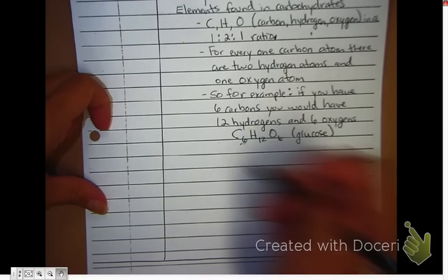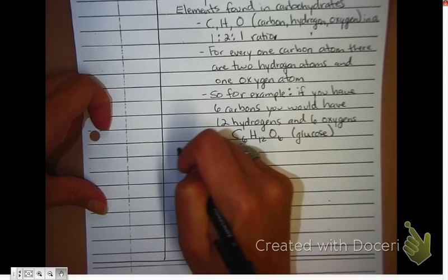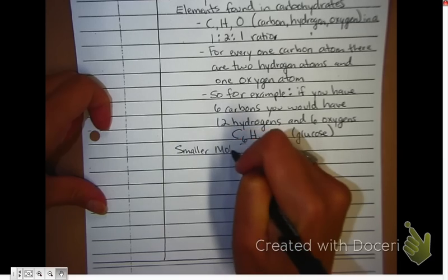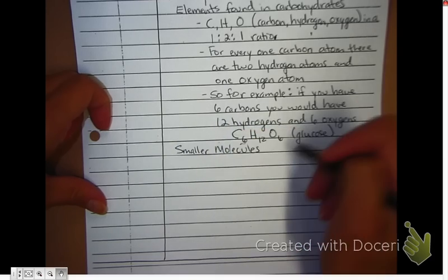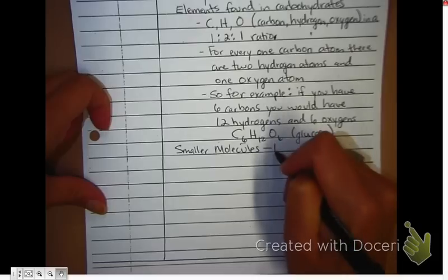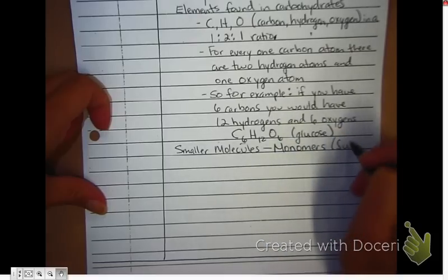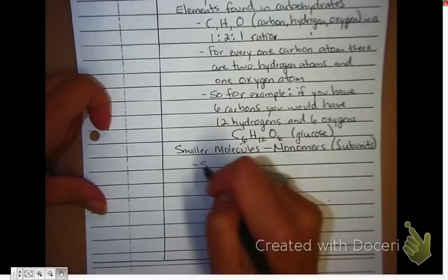These smaller molecules that make up carbohydrates, we call them monomers, or we also call them subunits of carbohydrates, are simple sugars.